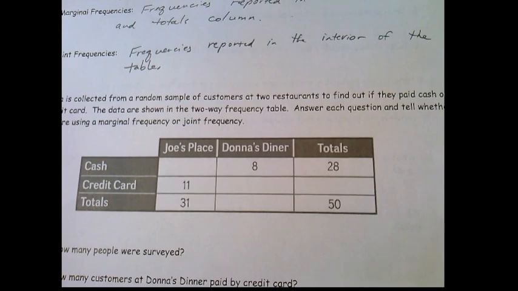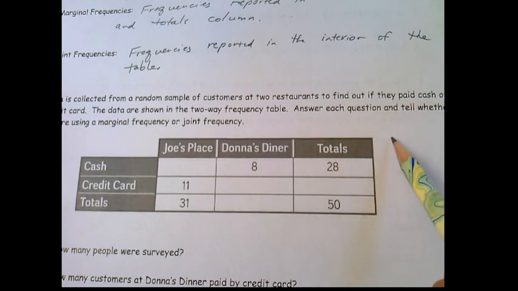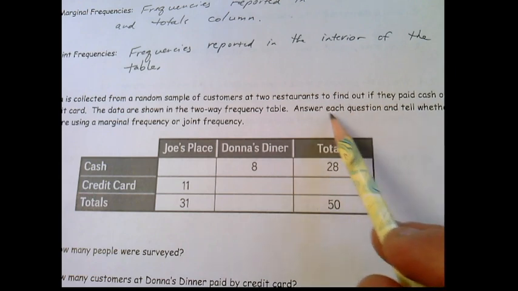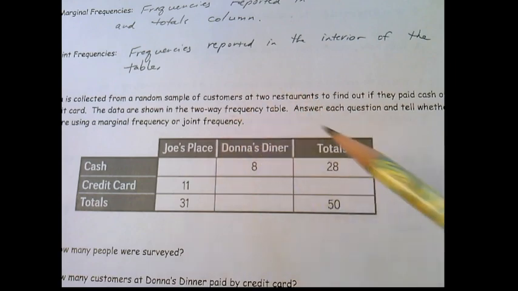Data is collected from a random sample of customers at two restaurants to find out if they paid cash or credit card. The data are shown in the two-way frequency table. Answer each question and tell whether you are using marginal frequency or joint frequency.